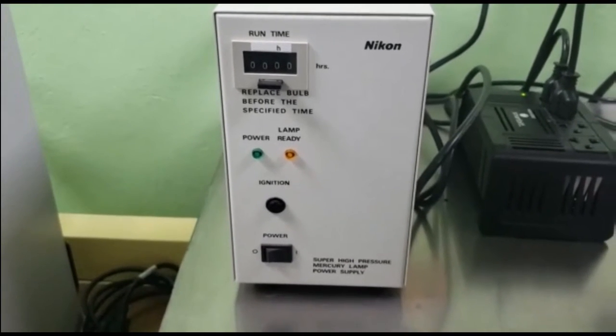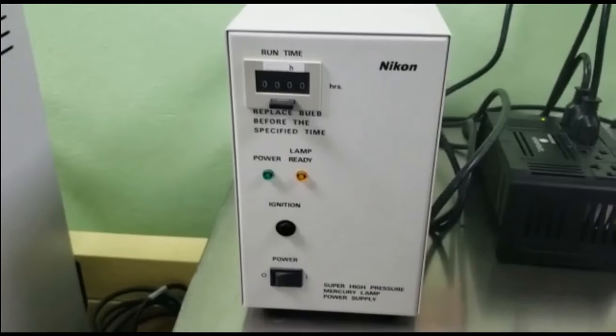For instance, we use this mercury lamp to observe samples that can be marked or dyed with DAPI, FITC, and TRITC. Those are samples that can achieve different fluorescences without using the confocal, that is a maximum equipment.